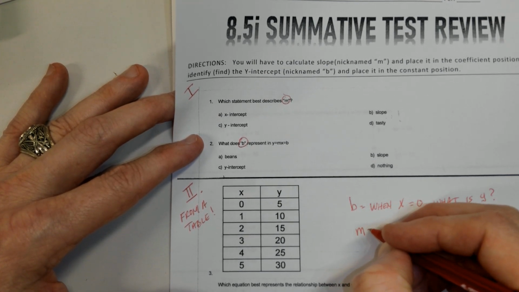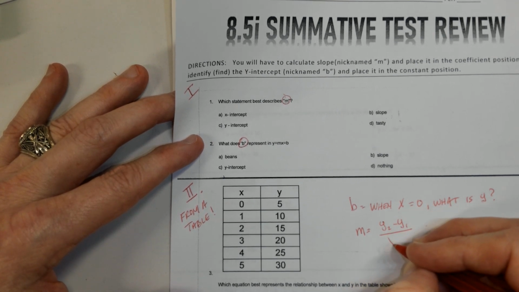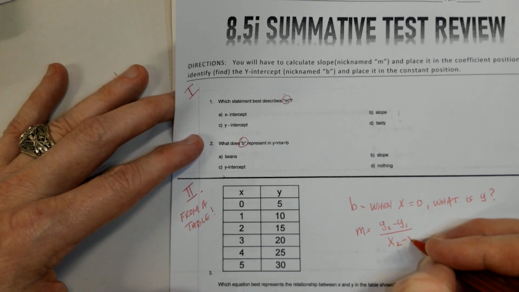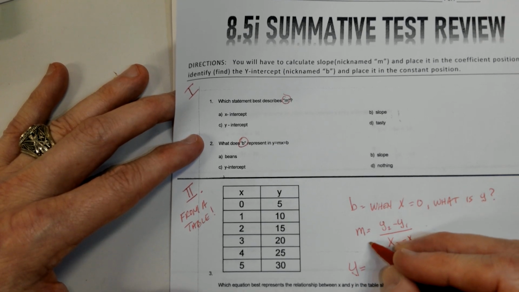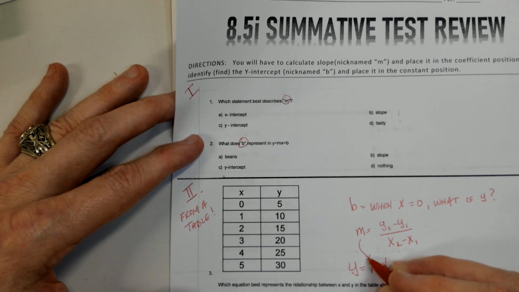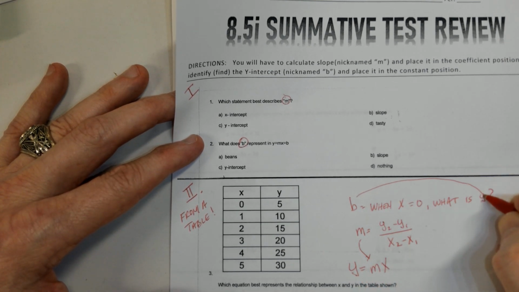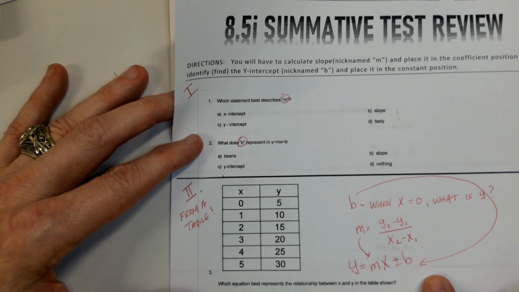And then the next one is you're going to need slope, which is y2 minus y1 over x2 minus x1, where your equation looks like this. Your slope is with the variable x. Your b is at the end, plus or minus b. Okay?